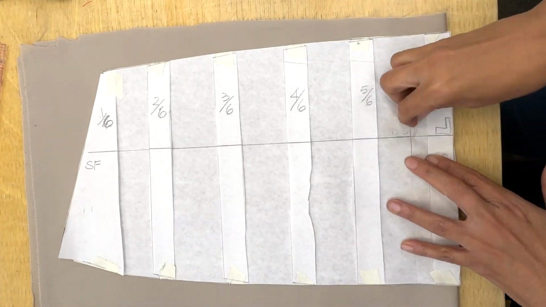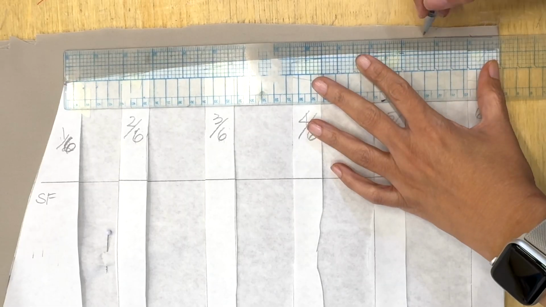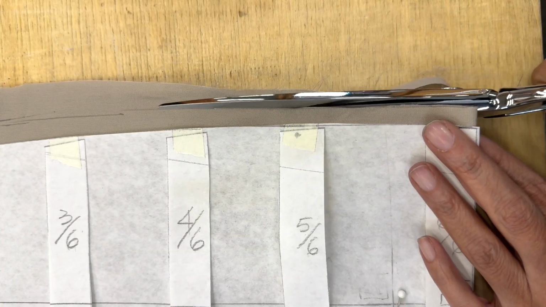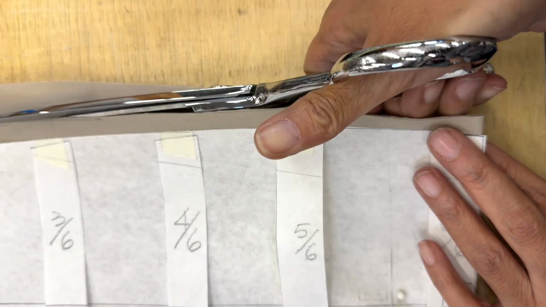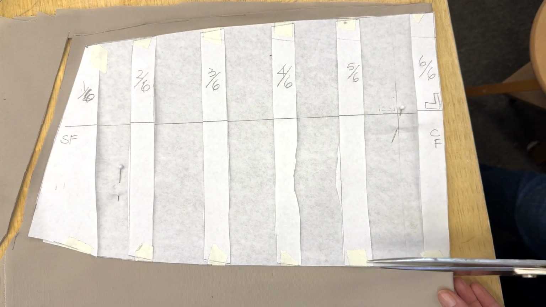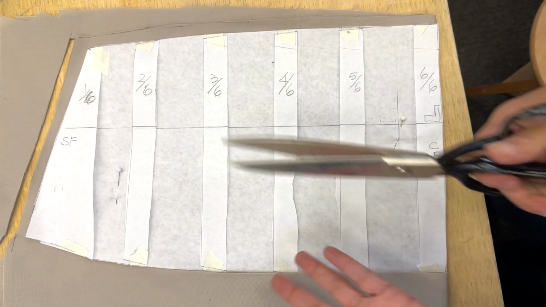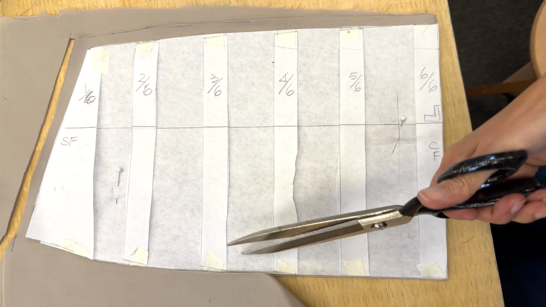Now that I have my patterns complete, I'm just gonna cut. I'm leaving the seam allowance, and I'm gonna make my dress. I don't leave seam allowance at the hem because I know that I did it with the skirt pattern, which is below the knee, and I know that a skirt is above the knee.